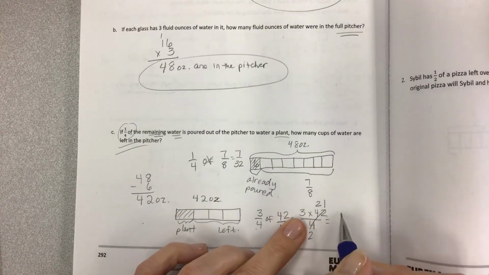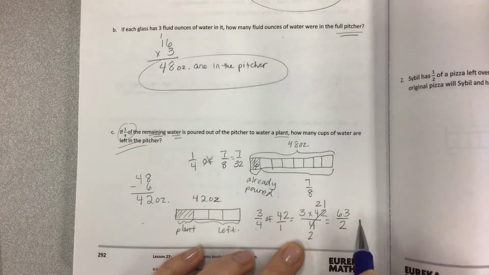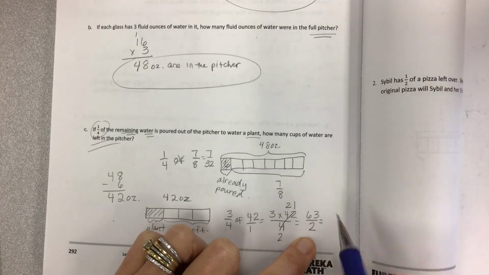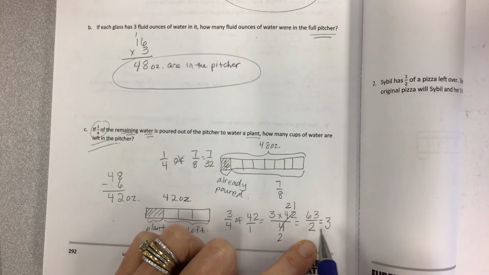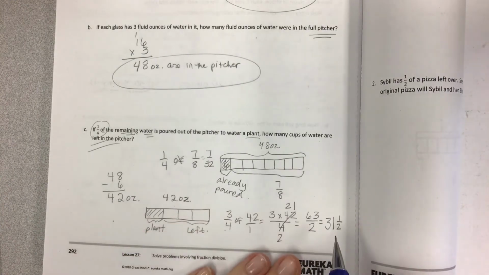And that's going to give us 63 over 2, which then I can divide. 2 goes into 6 3 full times. 2 goes into 3 1 full time with 1 left over. And that, my friends, is ounces.